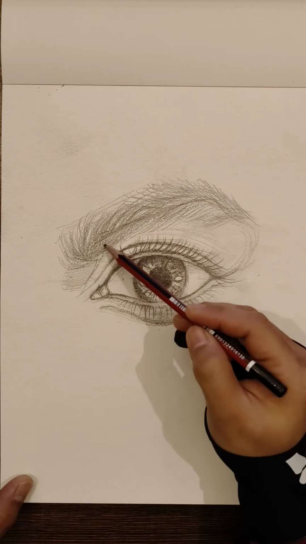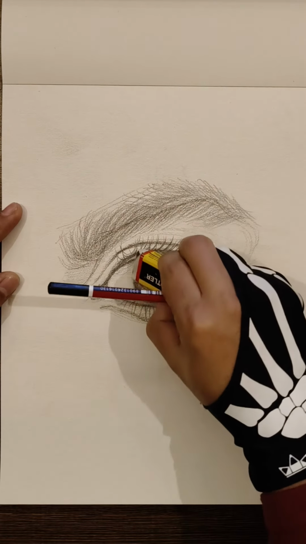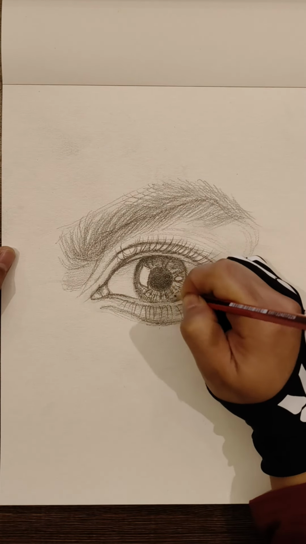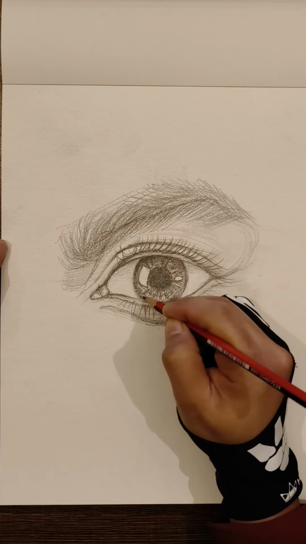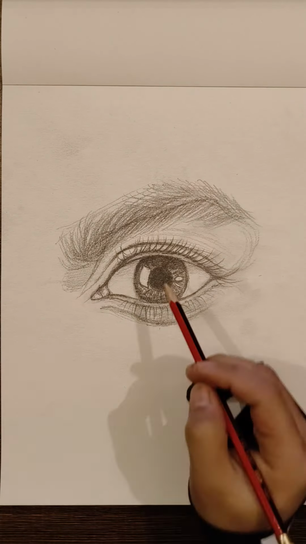Step 9. Clean up. Go over your drawing with an eraser to clean any unnecessary lines or smudges. Make final touches on shading, adjusting the darkness and highlights where necessary.